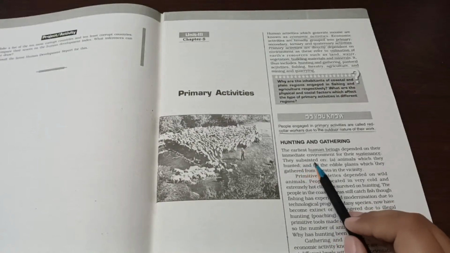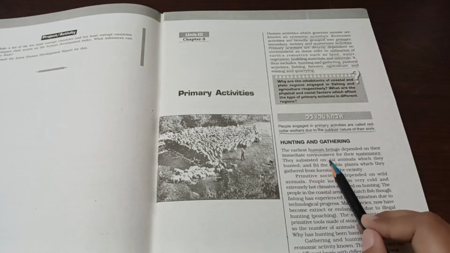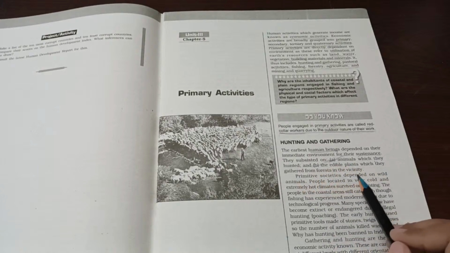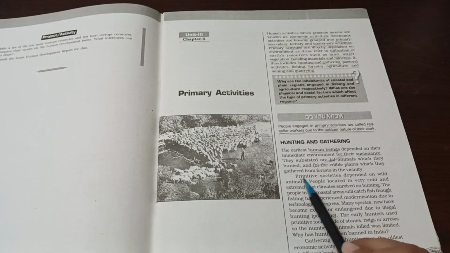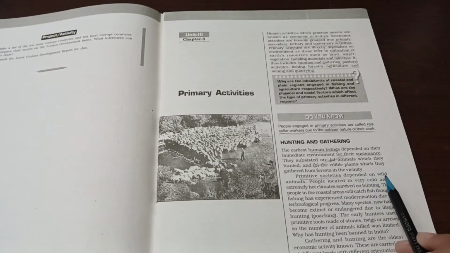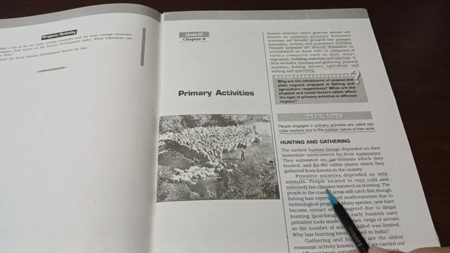They subsisted on animals which they hunted and the edible plants which they gathered from the forest in the vicinity. Primitive societies depended on wild animals. People located in very cold and extremely hot climates survived on hunting. The people in the coastal areas still catch fish, though fishing has experienced modernization due to technological progress.